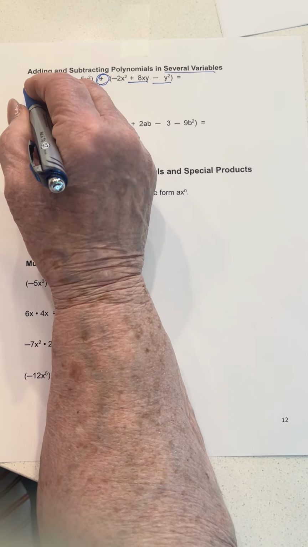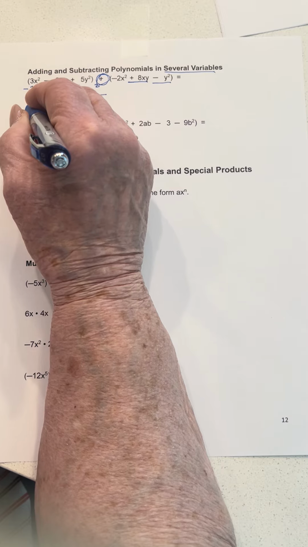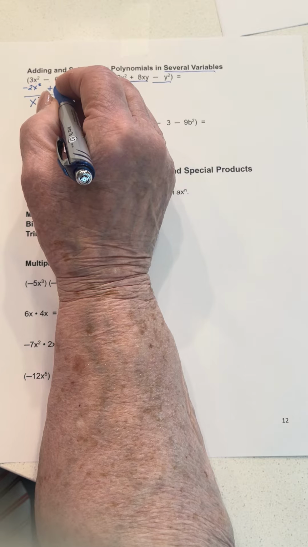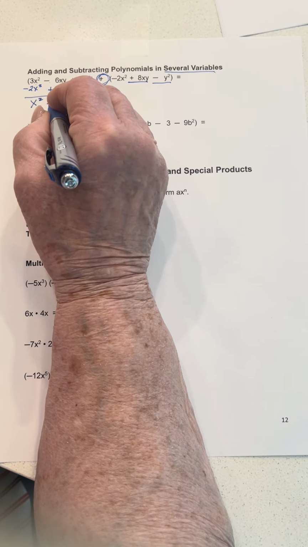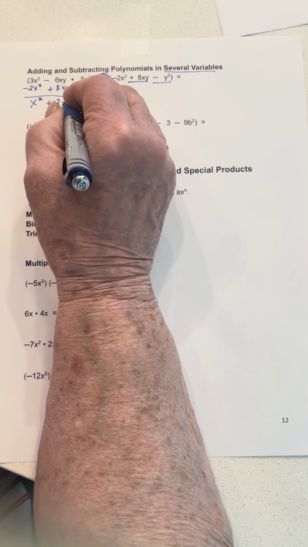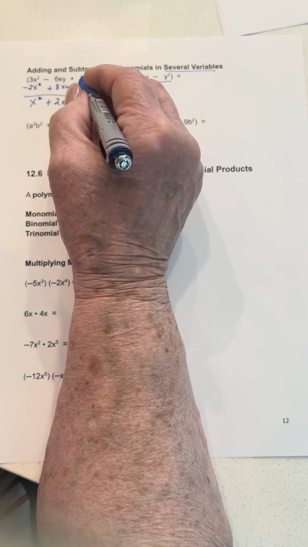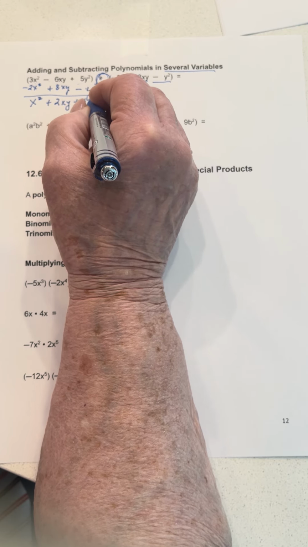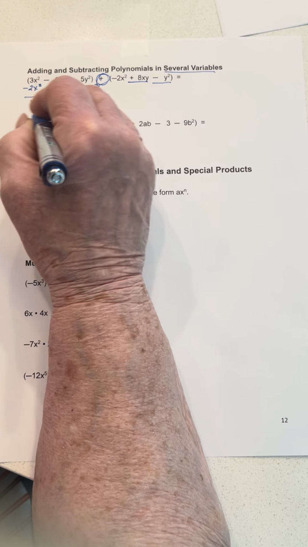So we have 3 positive, 2 negative, so we have 1 more positive. We have 6 negative, 8 positive, so we have 2 more positive xy's. We have 5 positive, 1 negative, so we have 4 more positive y squared. So here's our answer.